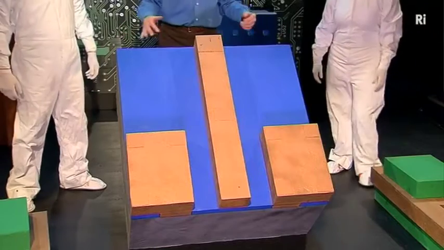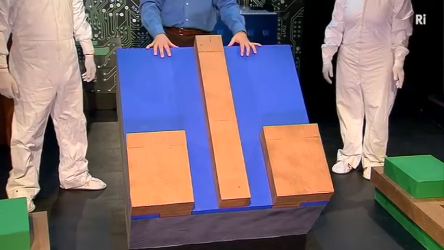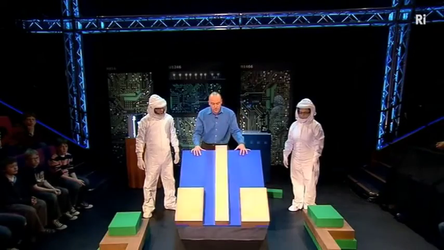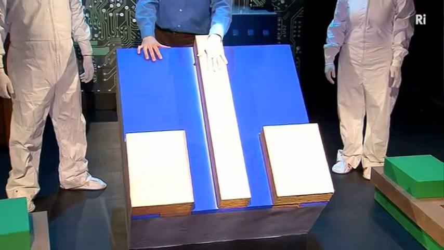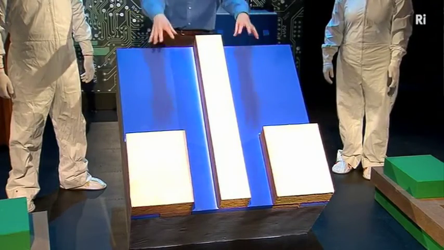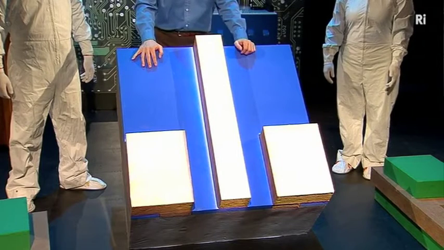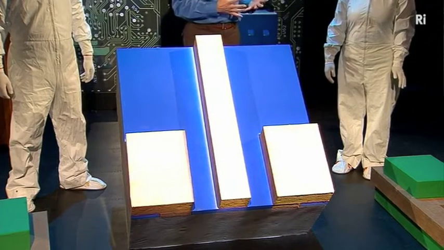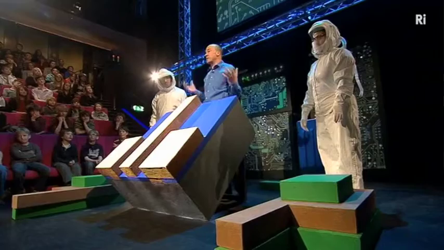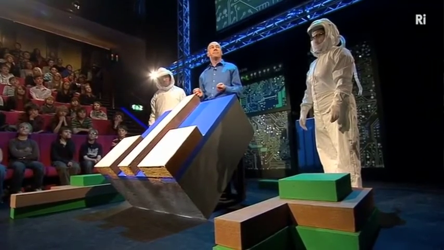Okay, so now we've created our pattern of copper wiring. And if we just bring that light back on for a moment, we can see that the pattern of copper corresponds exactly to the pattern of light. And we can do this for the hundreds of millions of transistors on the microprocessor all at the same time.